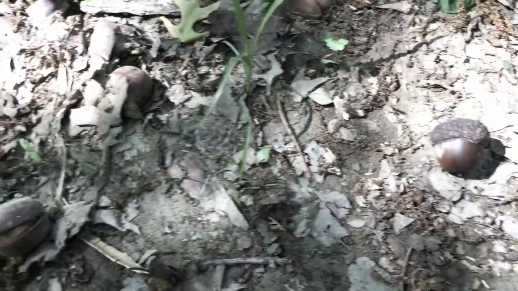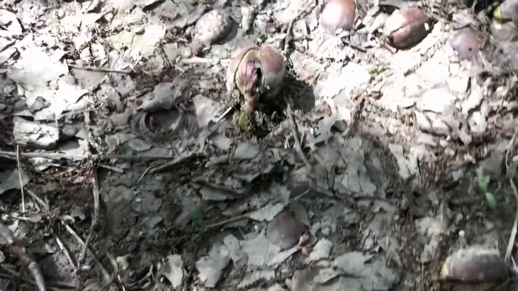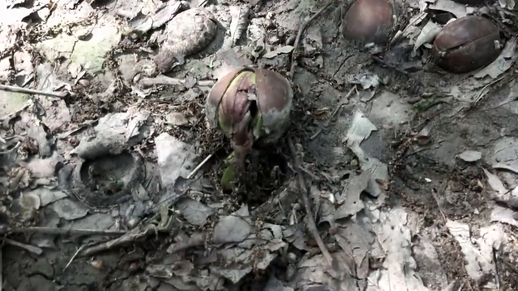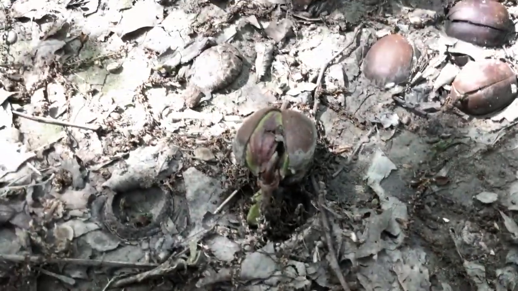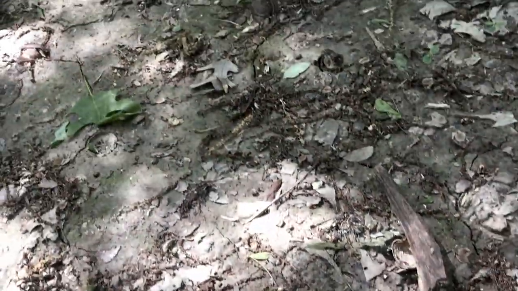Look down on the forest floor and we can see several acorns, which are the seeds of an oak tree. You may notice that this one has started to sprout, which means it must have received some of its basic needs. But what are the basic needs of plants?